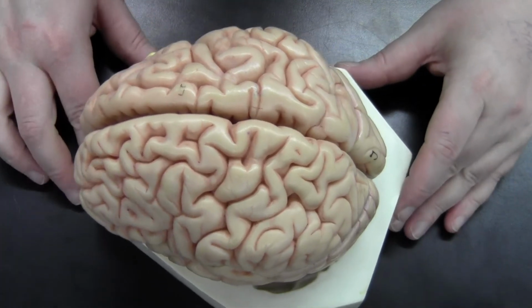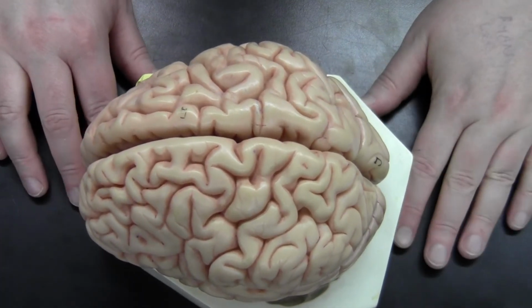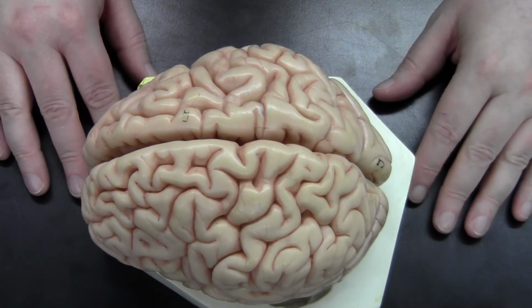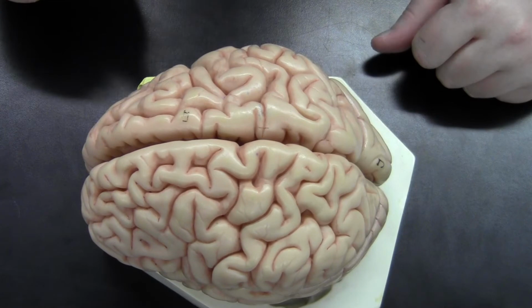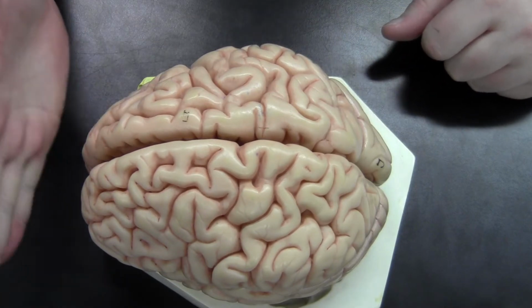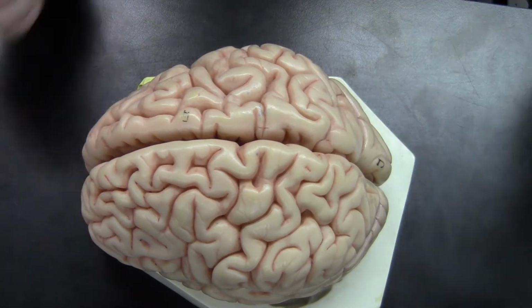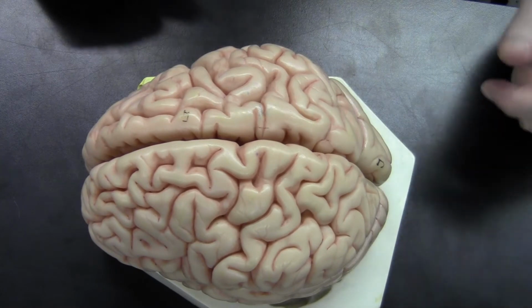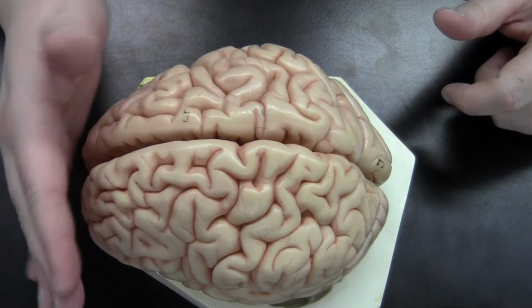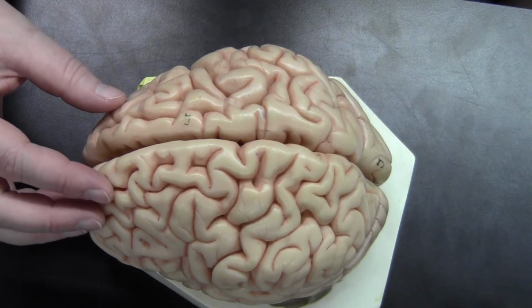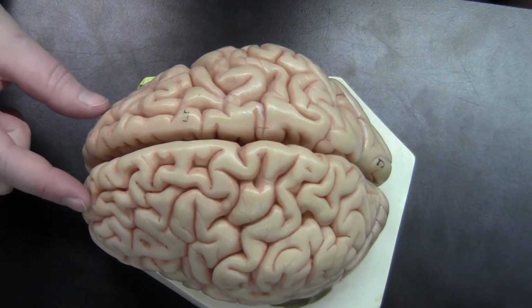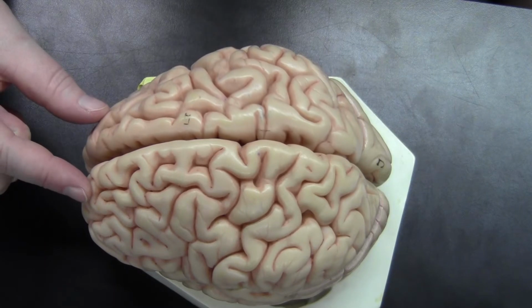Now the brain is divided into many different lobes, and the names of the lobes correspond with the names of the bones around the brain, parts of the skull. This is the anterior side of the brain, and this is the posterior side of the brain. Remember, your forehead will be right here. The bone in the front of your skull is called the frontal bone. So this lobe right here at the front of the brain will be called the frontal lobe.